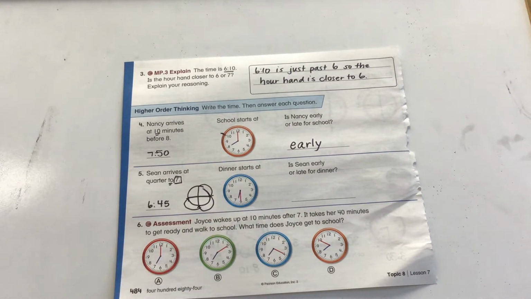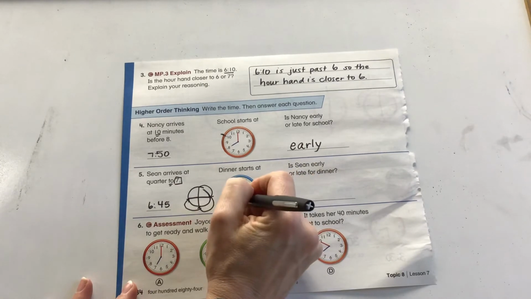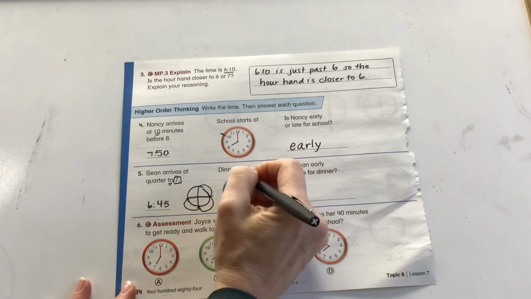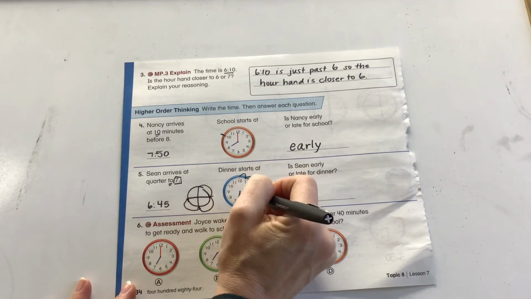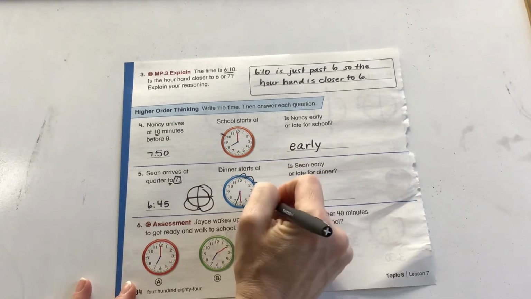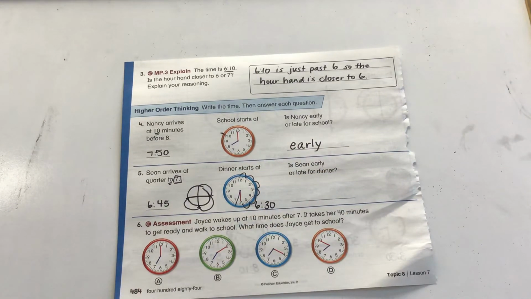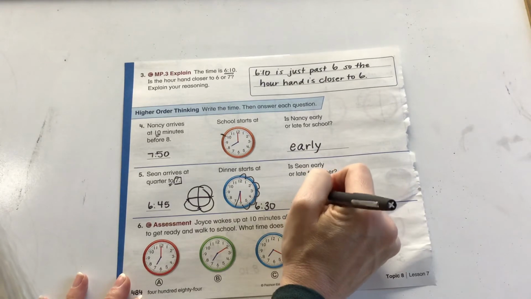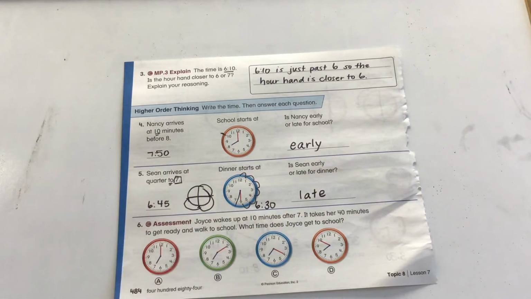Dinner starts at, let's see what time it is on here. It's in between the 6 and the 7, so we're going to go with the smaller number. And then it looks like 5, 10, 15, 20, 25, 30, or half past. So it's 6:30. Sean arrives at 6:45. Dinner starts at 6:30. Is he early or late for dinner? He's late for dinner.